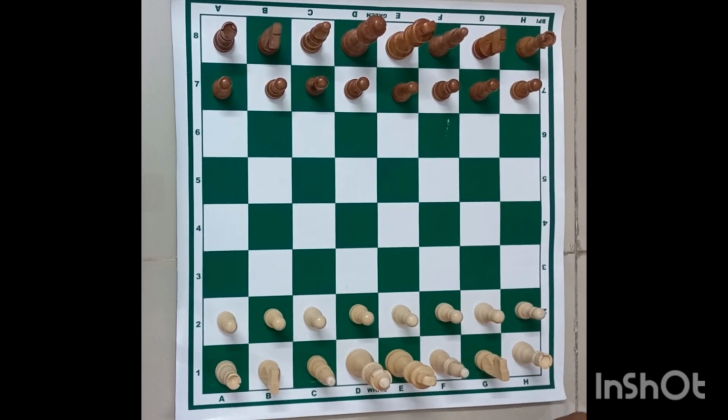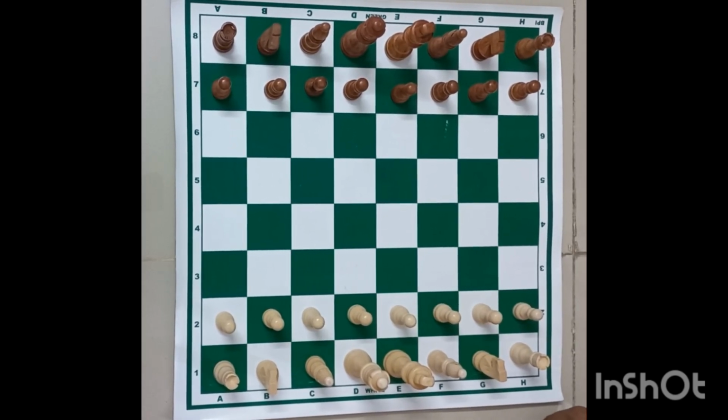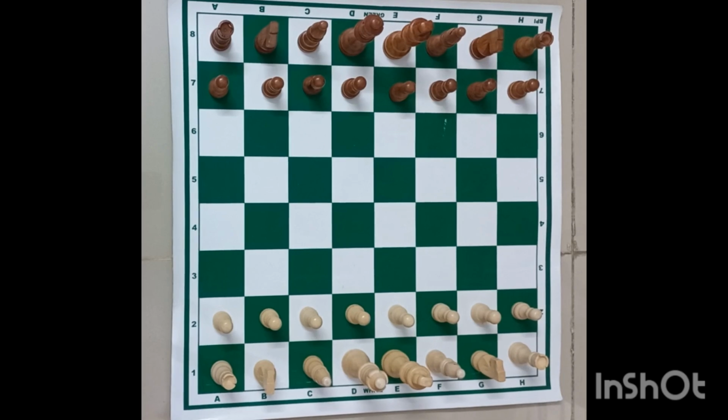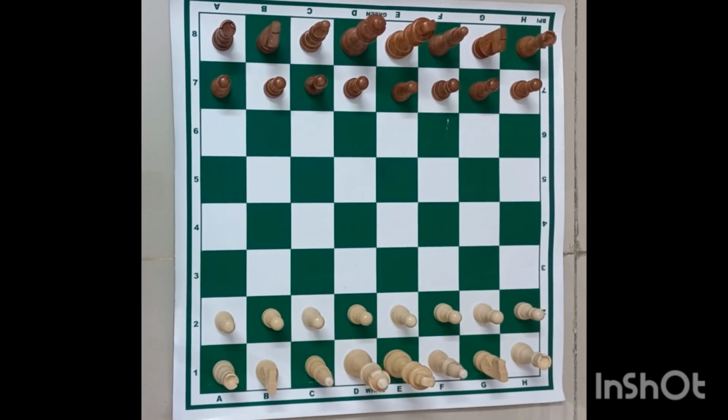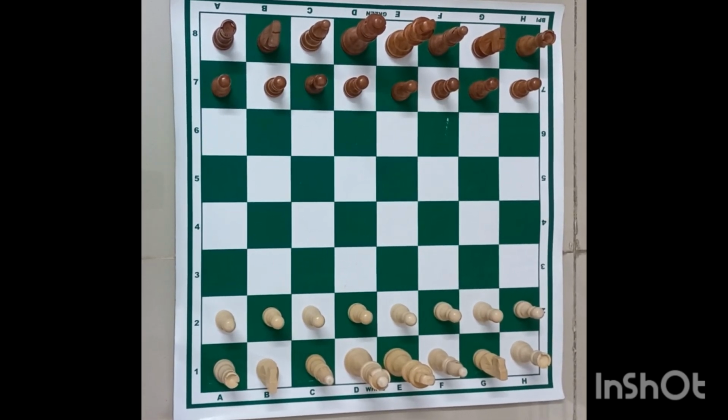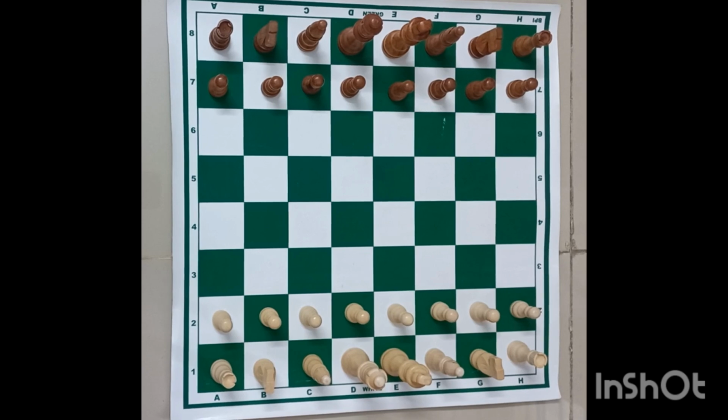Let's jump into the last topic. So that is the game phases. There are 3 phases in the game. The first phase is called the opening phase. That is where you develop all your pieces.